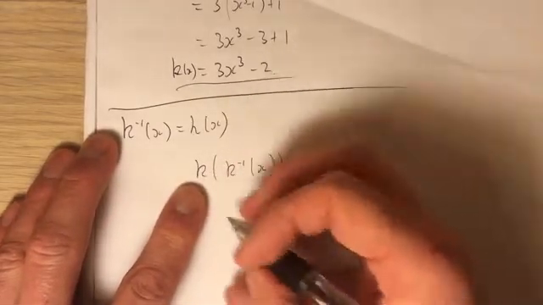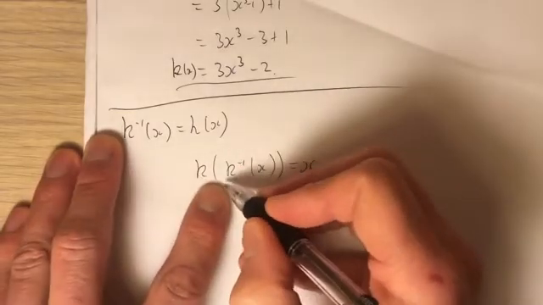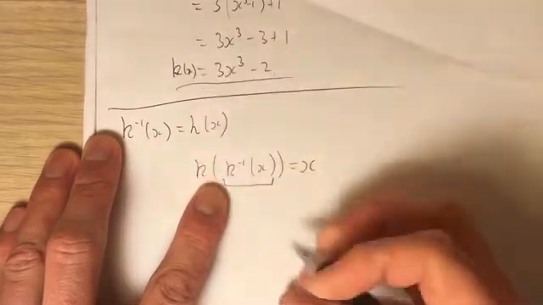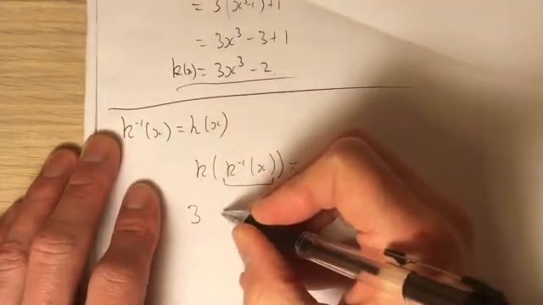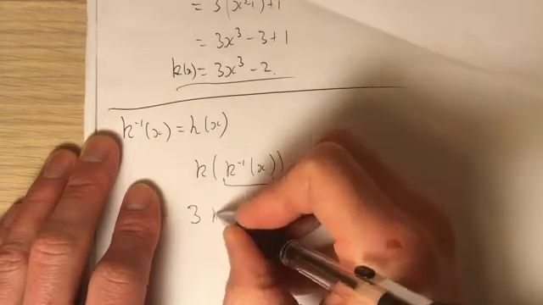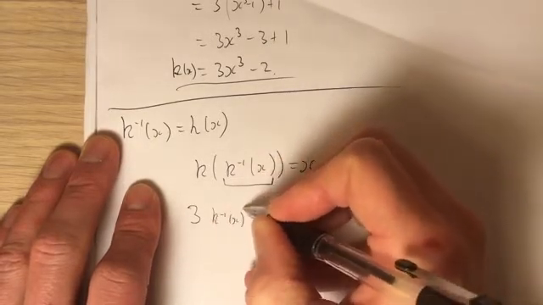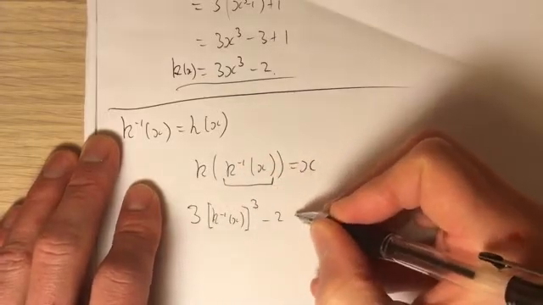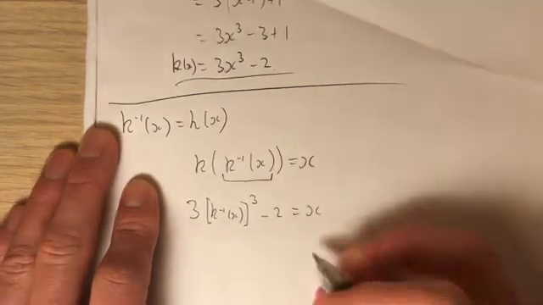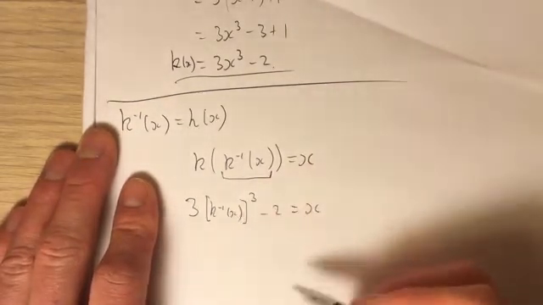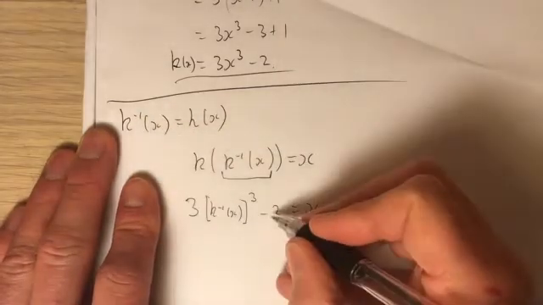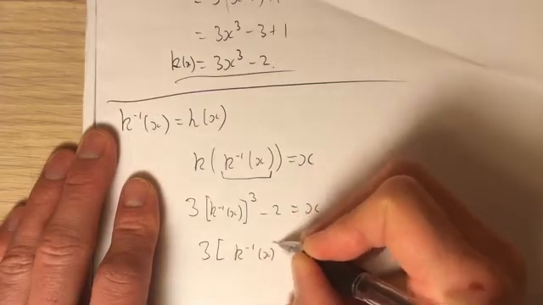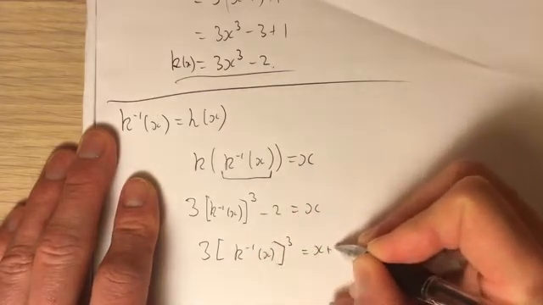Now, what does k do? It does this. So, k of k inverse of x: all I'm going to do is plug in this thing where x used to be here. And I'm going to have 3 times this thing here, k inverse of x. Let's stick that in a little bracket just so it's obvious. Cubed minus 2 equals x. Simplify. I want this on its own, please. I want to have k inverse of x equals something. Add 2: 3 lots of k inverse of x cubed equals x plus 2.